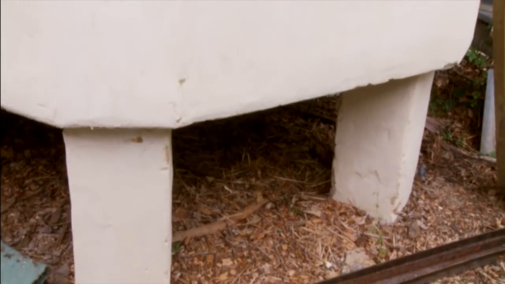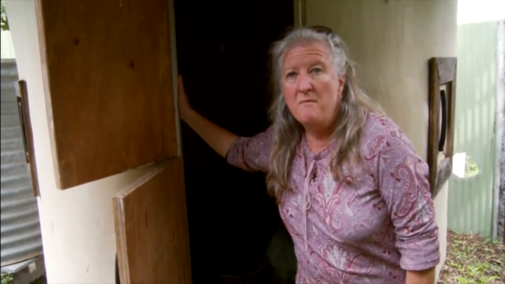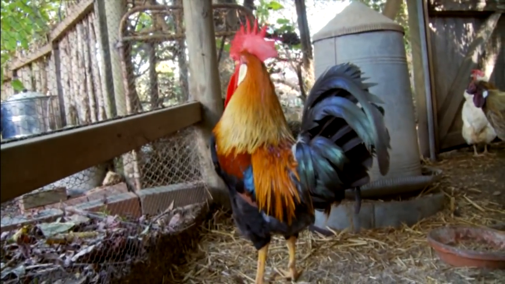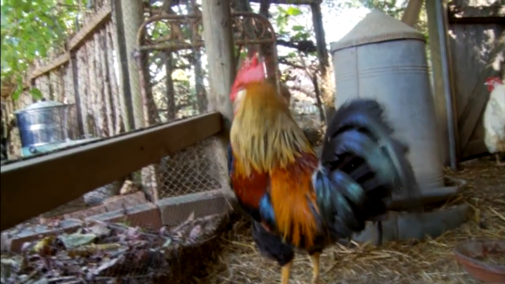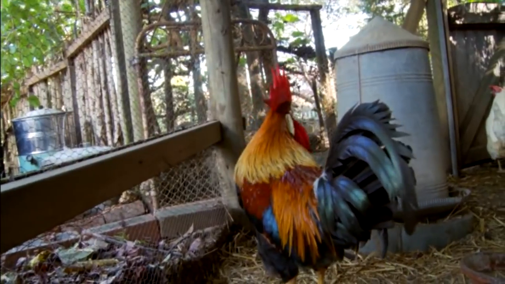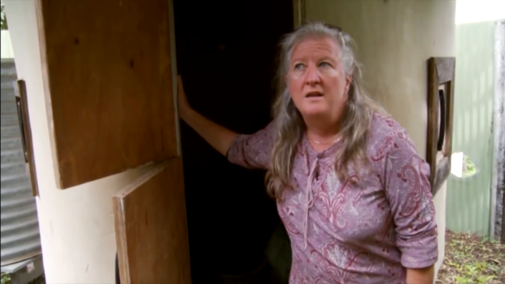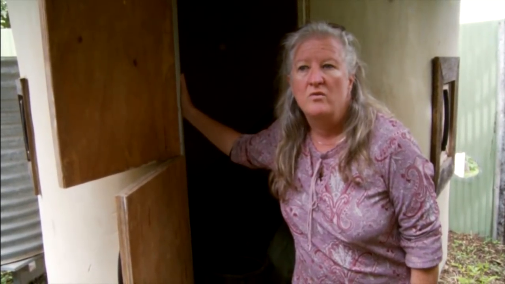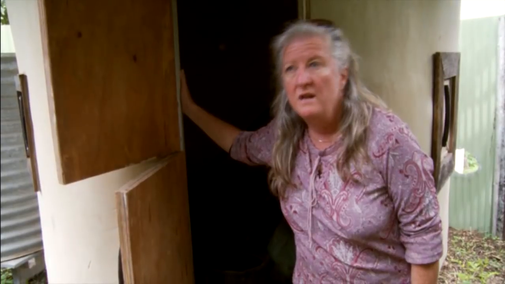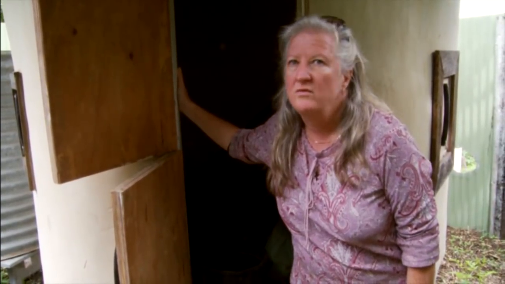The other unique thing about this house is because it's straw bale, it is really well insulated. So it's cool in summer, it's warm in winter, and more importantly, it muffles the noise of crowing roosters, which is a huge issue. So here we are right in the middle of a densely populated suburban area, and we could have roosters in here that would crow early hours of the morning, late at night, and wouldn't disturb anybody because nobody can hear them.